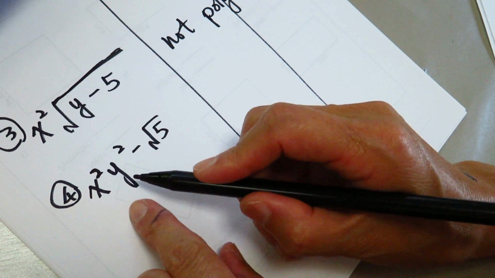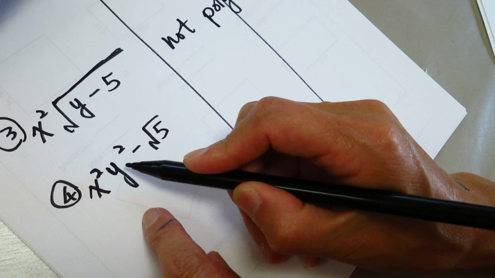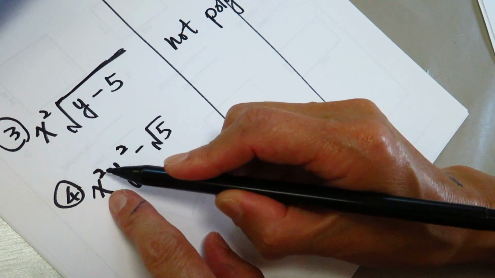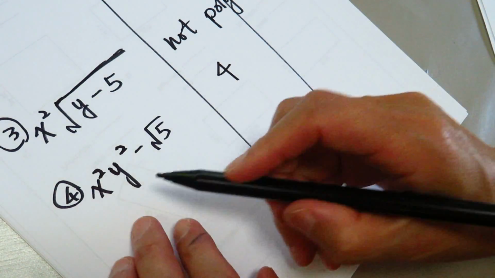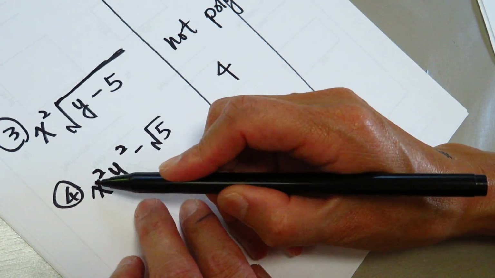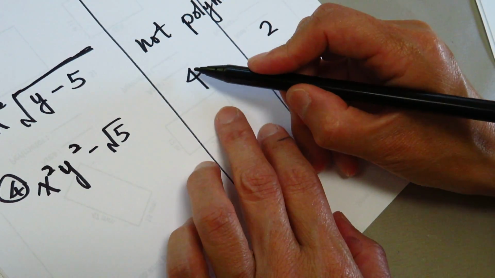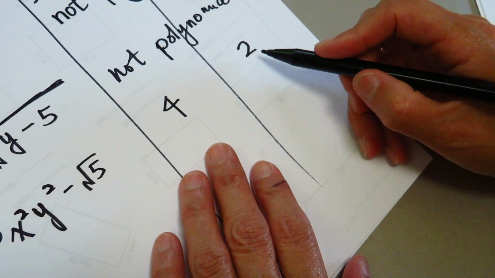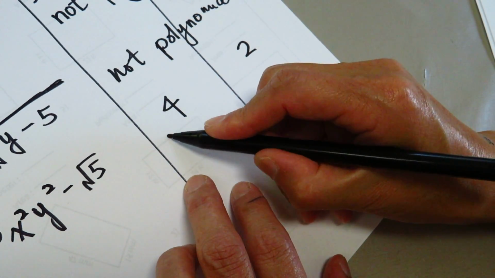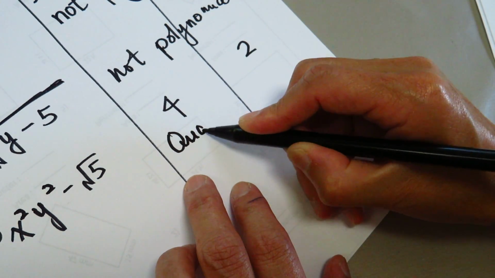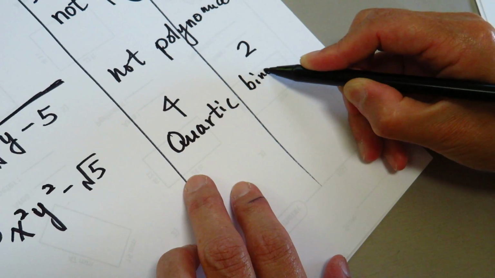So the variable x is to the 2 degree, and the degree of y is 2. 2 plus 2, so the degree is 4, for one term, two terms. So what do we call it? This is to the degree of 4 and 2 terms. So it's a binomial, and here we call it Q-U-A-R-T-I-C, quartic binomial.